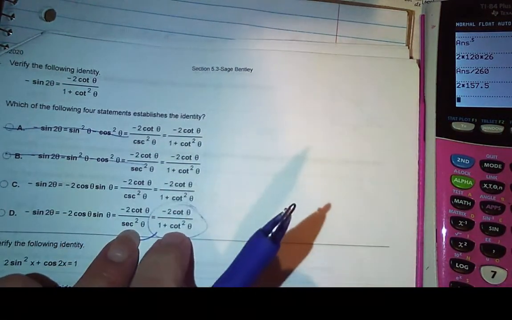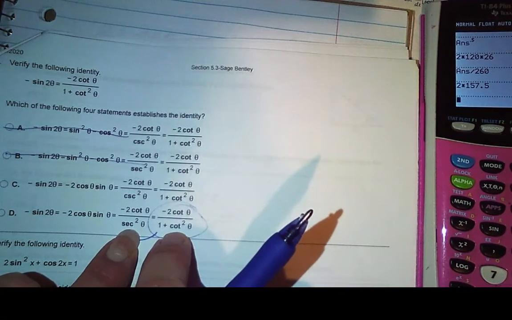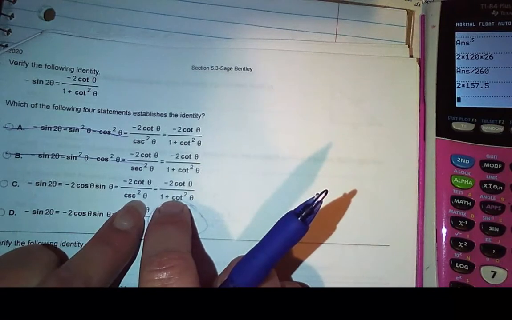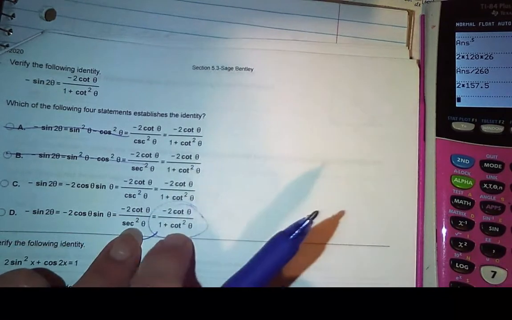So if you'll notice, that's going to be a Pythagorean identity, but which one is it? So you'll need to decide if it's cosecant squared going to here or if it's secant squared going to here using a Pythagorean identity, but narrow it down first.